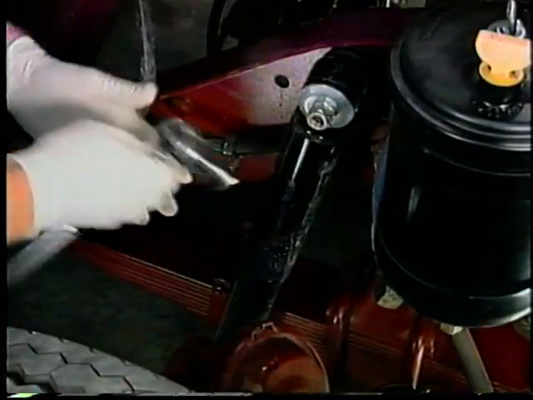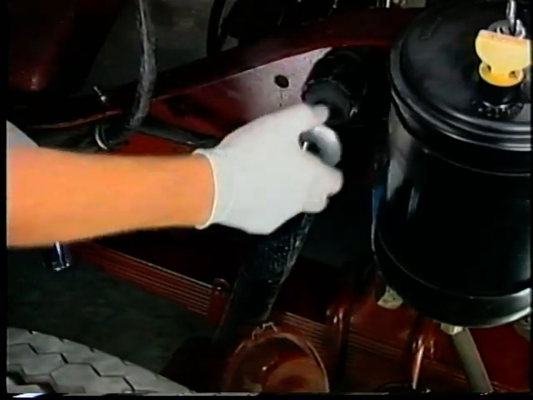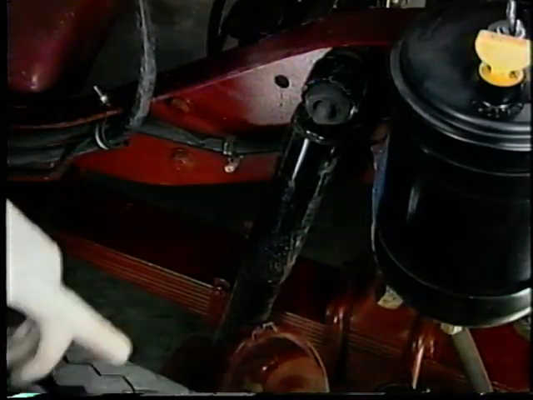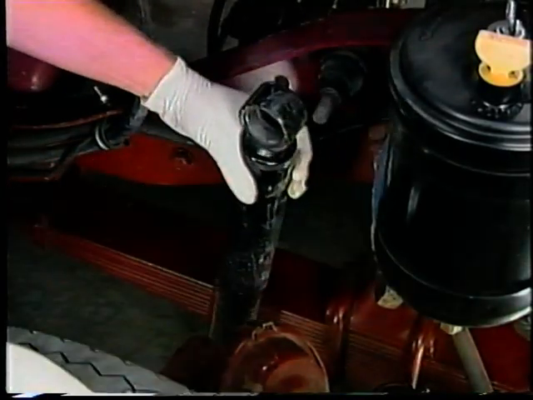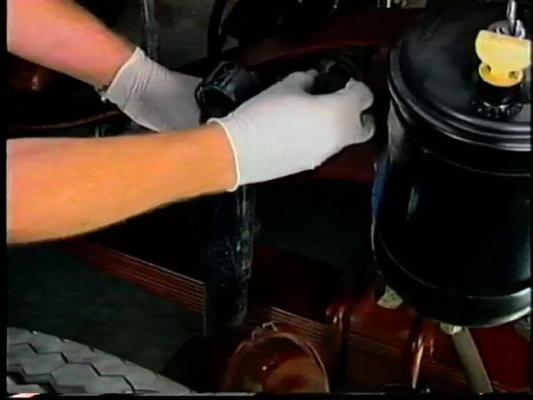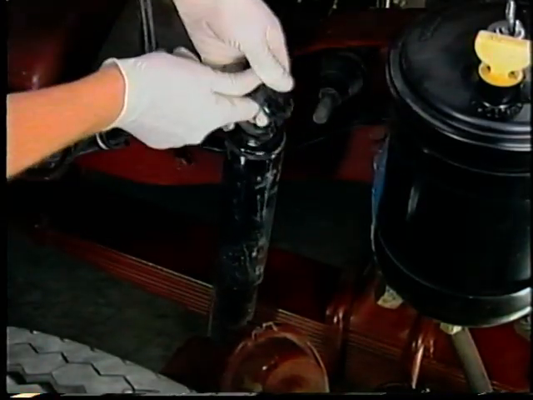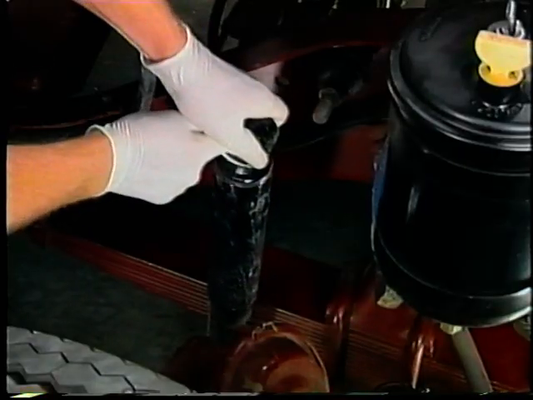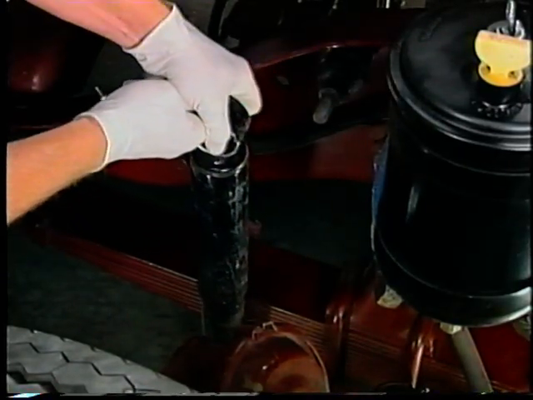Disconnecting one end and checking for bent pistons or worn bushings is one way to test shock absorbers. Also check for oil leaking at shock seals and cracked or damaged dust seals. Use care when disconnecting gas shocks, as the pressure will force the piston outward once the shock is disconnected. Shock absorbers should be replaced in pairs.